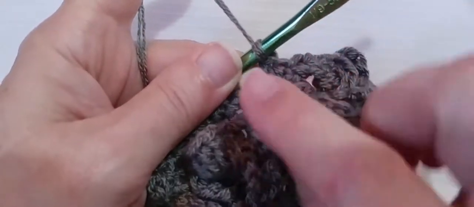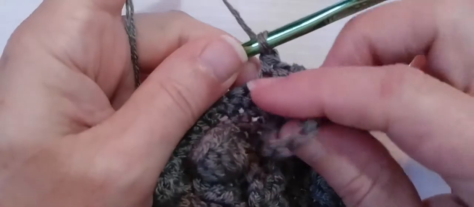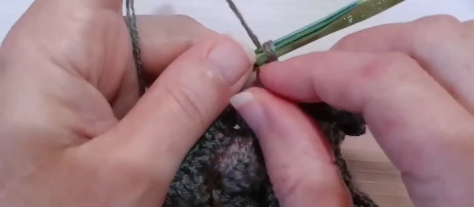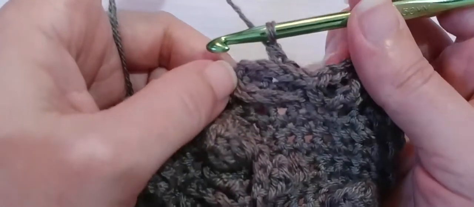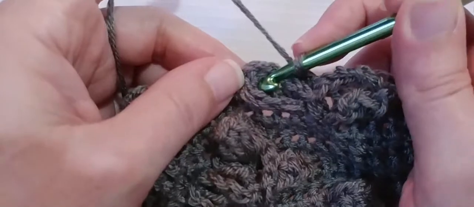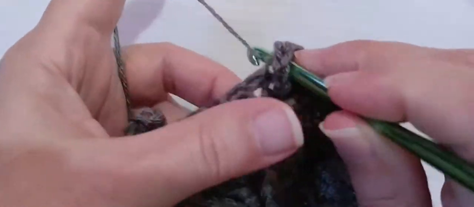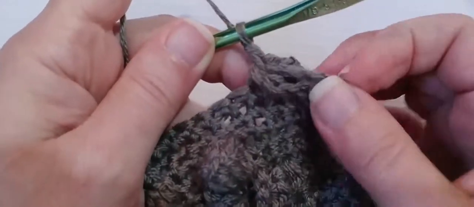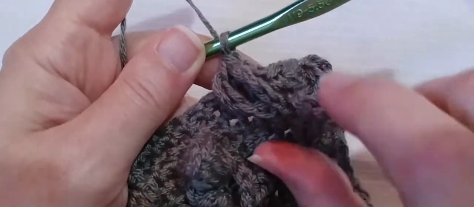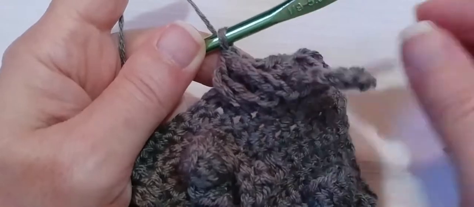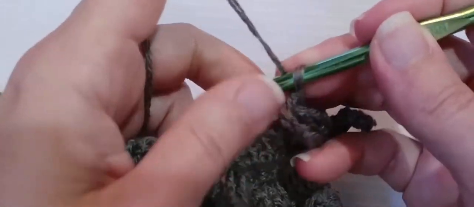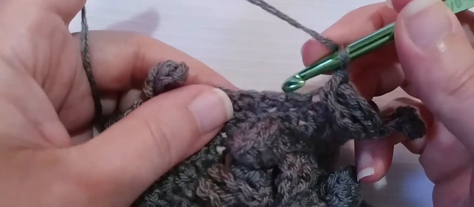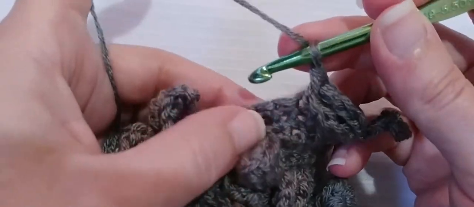Okay, and now there's the left loop to anchor down into the next stitch. So position that left loop over the next single crochet and make a single crochet, and we've anchored that left loop down, and the middle loop is still free for now. Okay, and move this out of the way, and now between each flower we're going to make 3 single crochets.